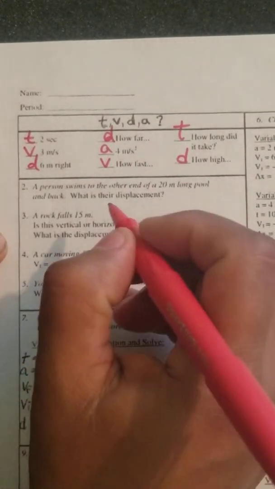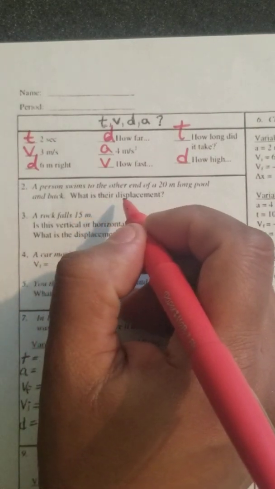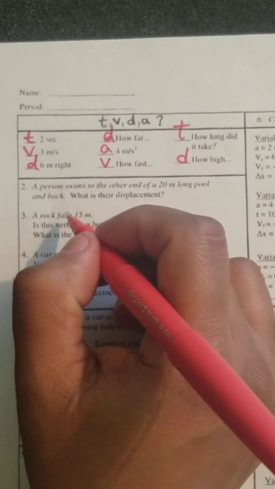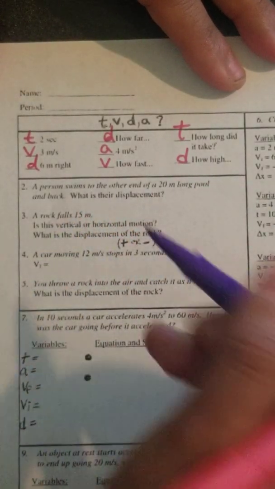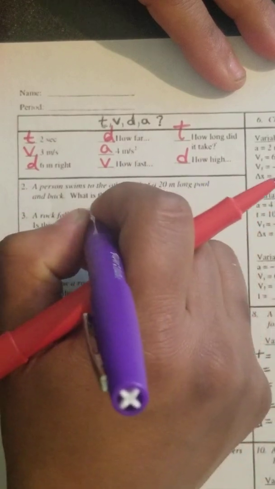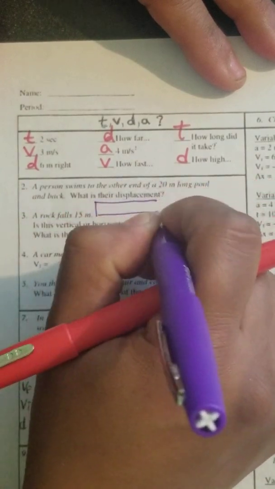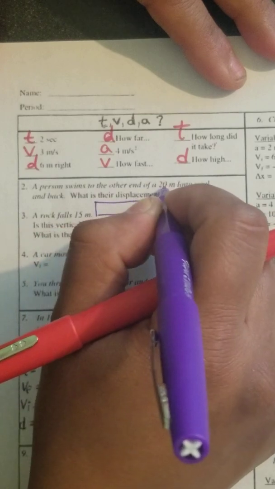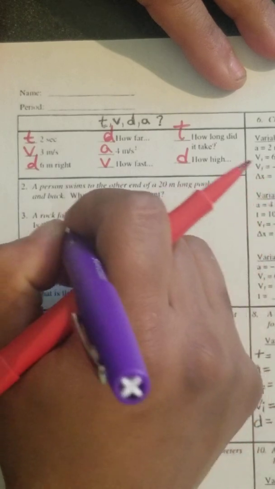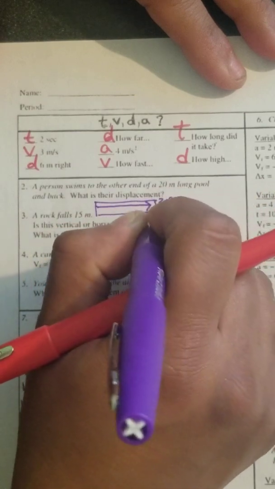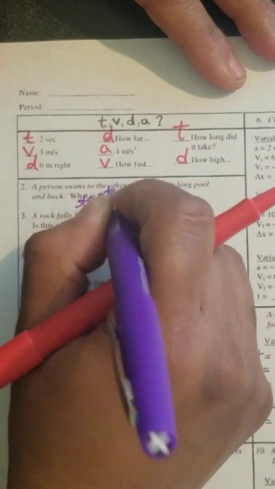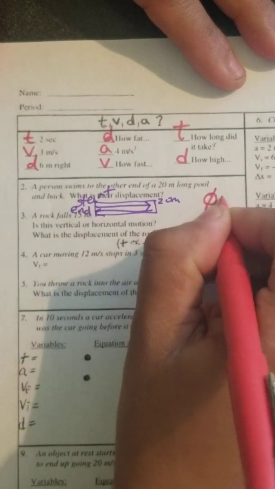A person swims to the other end of a 20-meter long swimming pool and back. What is their displacement? Remember what I said. I think the best thing to do in physics is to always draw it out. So here's the swimming pool, and they swim a 20 meter long pool and back. So they swim to here, which is 20 meters. They turn around, they came back. So they started here, and they ended here. And my correct answer is 0 meters.